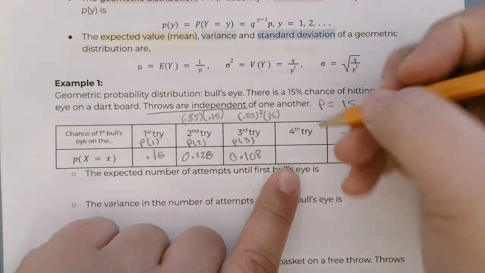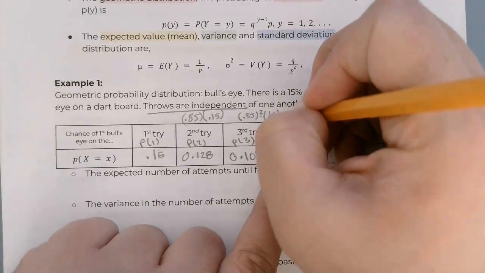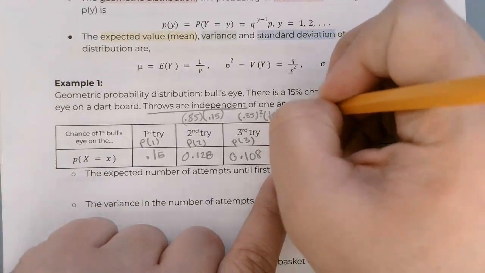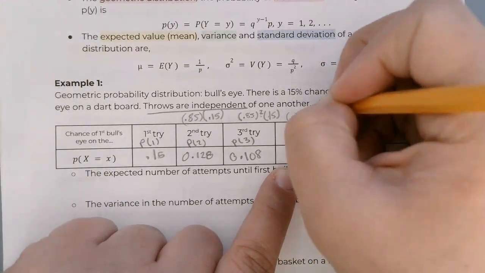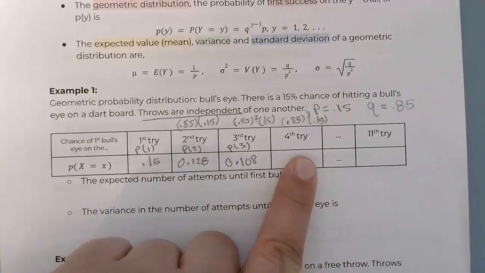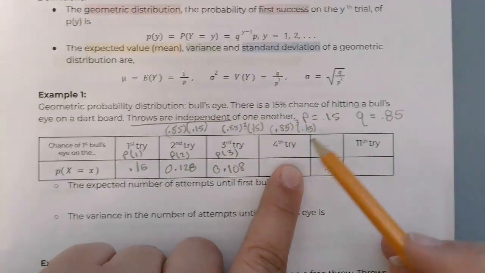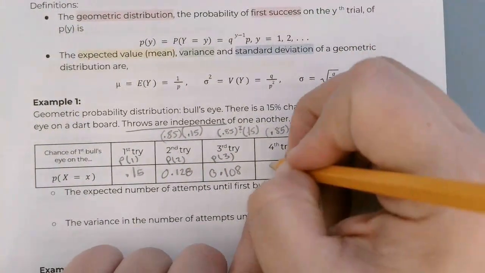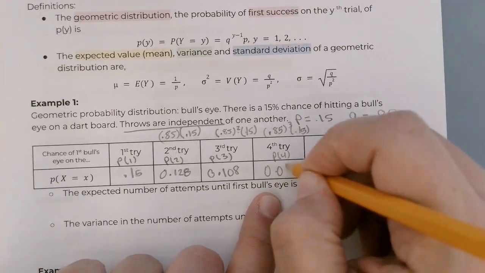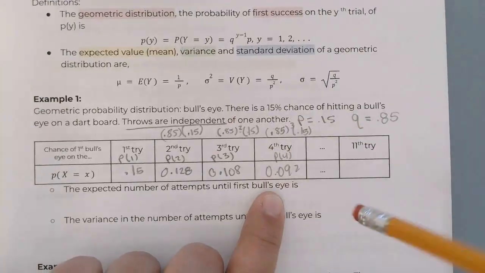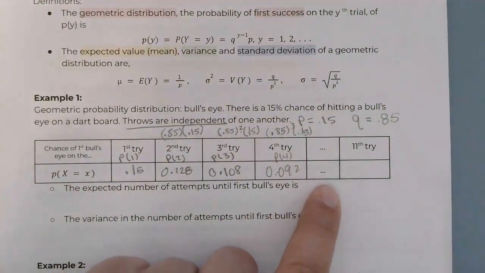And then on the fourth try, the same thing. I just need to change the exponent to 3 because 4 minus the one that we hit is going to be 3. So if you look, we're building the formula right now. And P of 4 in this case is 0.092. I'm just inputting these numbers into my calculator.